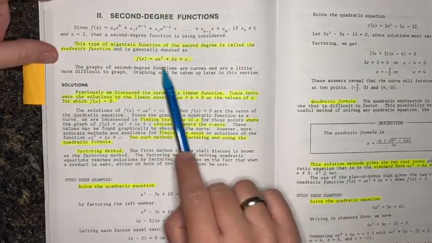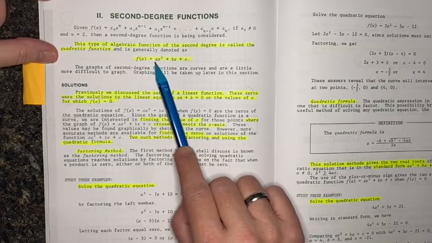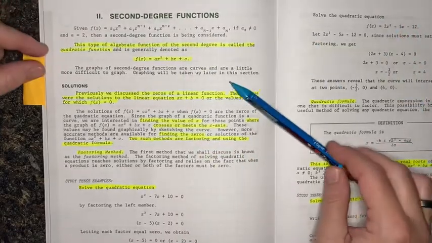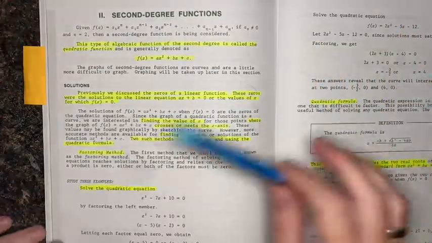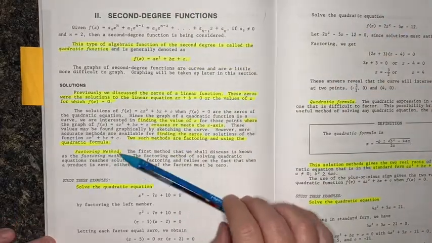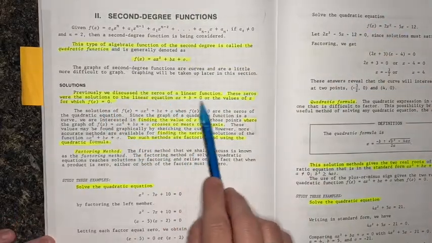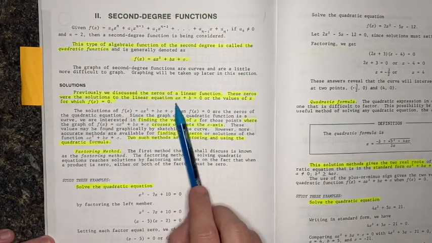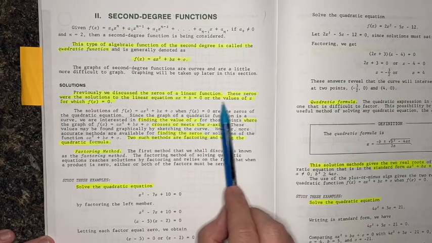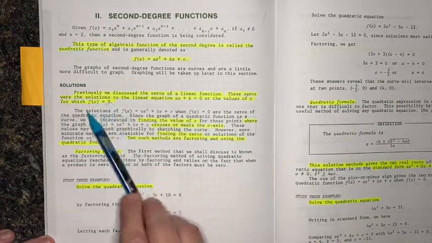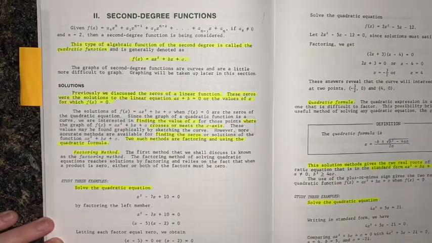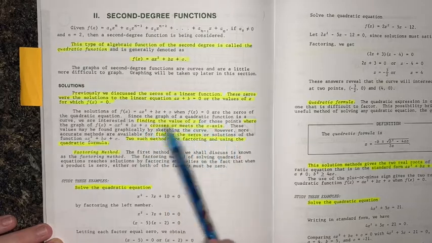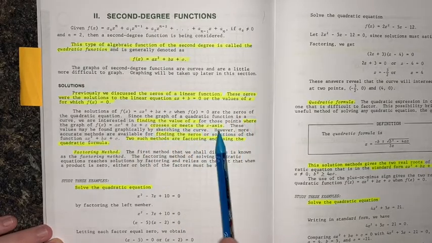It's in this form: y, or f of x, equals ax squared plus bx plus c. All right, it says that graphing of these involves curves, and they're a little bit more difficult to graph. So previously we discussed the zeros of a linear function, right? These zeros were the solution to the linear equation ax plus b equals 0, or the value of x which makes the whole thing equal to 0. Now, to graph these equations, the easiest part is to find the value of x where they cross the x-axis, all right?